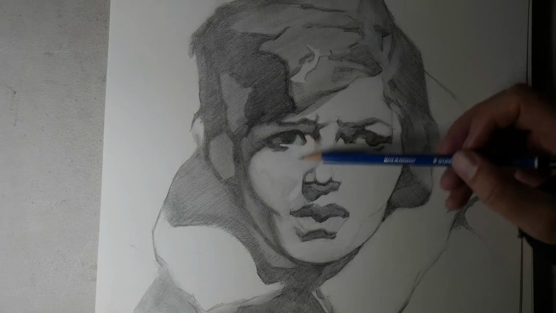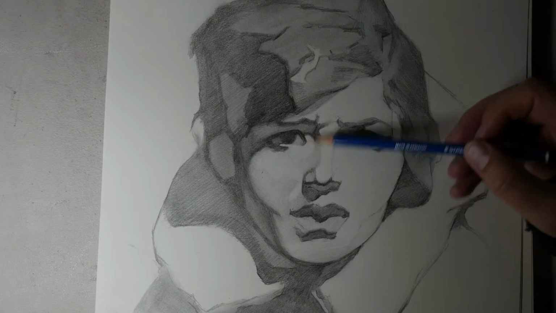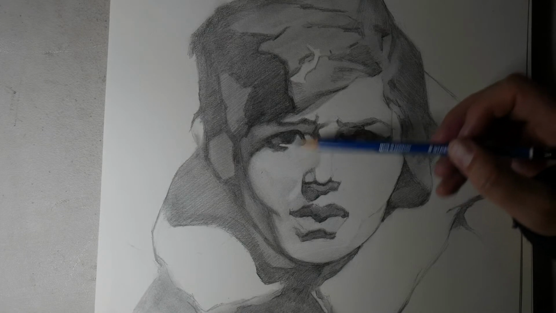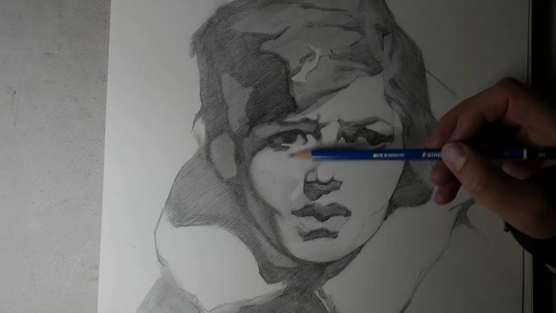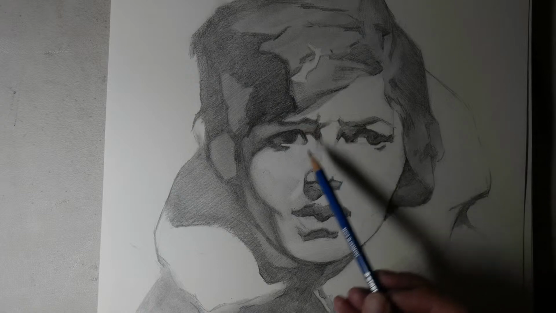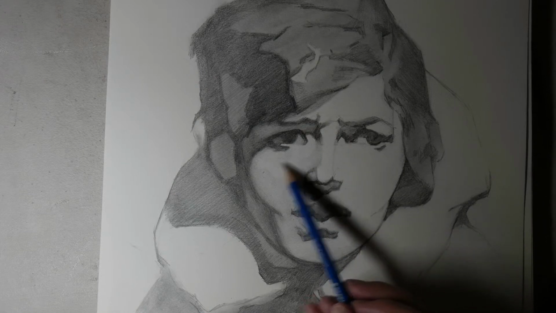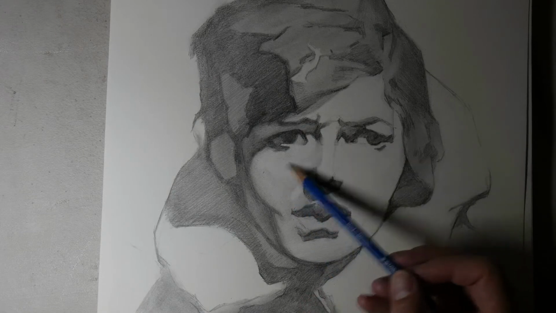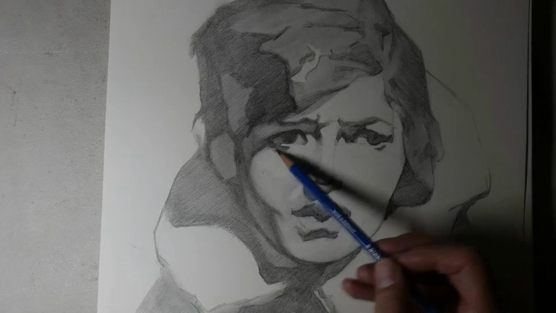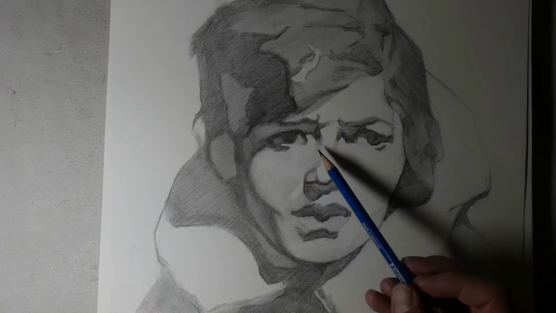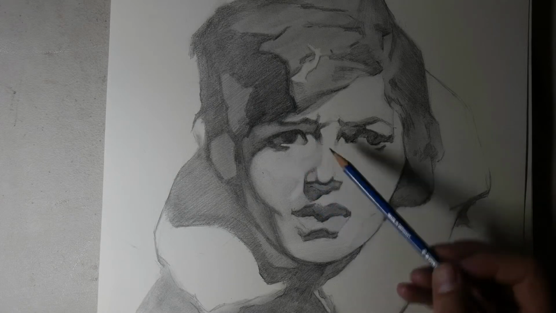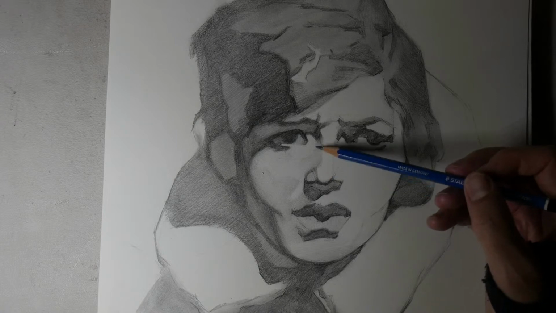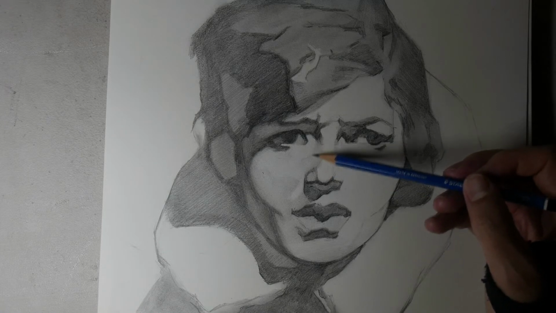Oh, I might be going a little bit dark. That's okay, I can come in and fix that up. And it's not like that value actually turned out dark. It just got a little smudgy right there.